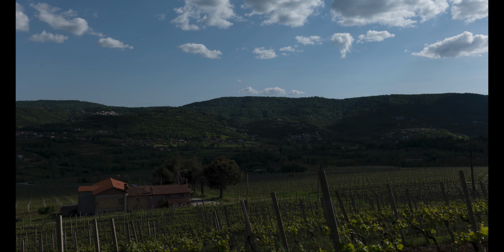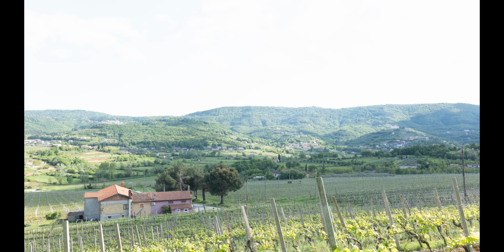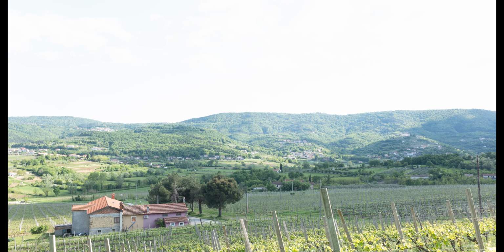Either you expose the sky, which means you're gonna reduce the exposure in your camera, but then your shadows are gonna die, all your shadows are gonna be super dark. Or you expose the shadows, but when you expose the shadows, you have to put your exposure up, and then your sky is gonna explode. So what can you do? Well, there is a solution, and it's called bracketing.